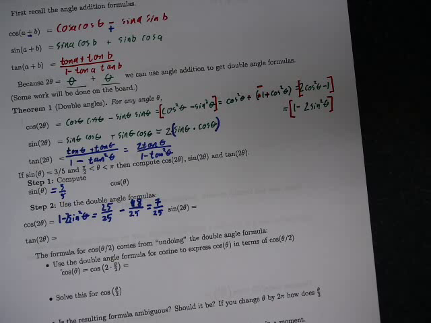So we just need to compute this. I guess the first thing to do is to square 3/5. And you square a fraction by squaring the numerator and squaring the denominator. And then, well, how do you multiply 2 by a fraction? Well, you just multiply the 2 into the numerator.